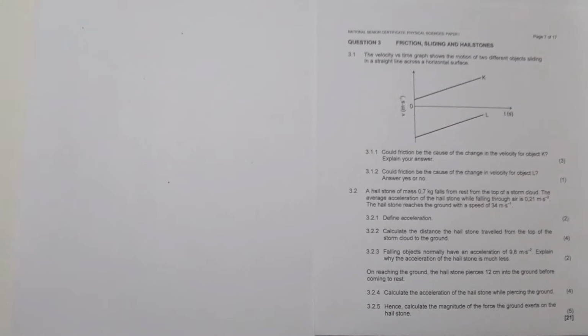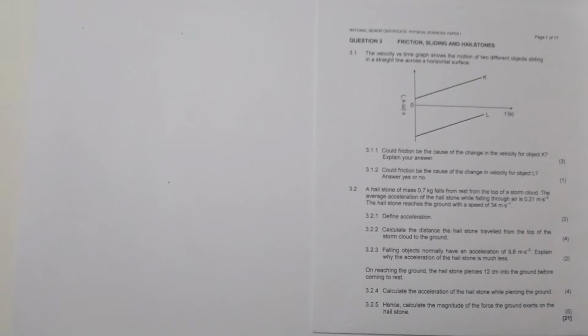But look at this: what happens as time progresses? The speed would actually be getting less and less. It doesn't matter that it's in the negative direction. All it's telling us is that it's in the opposite direction. So the velocity is decreasing, and in this case it could be due to friction. So the answer is yes.